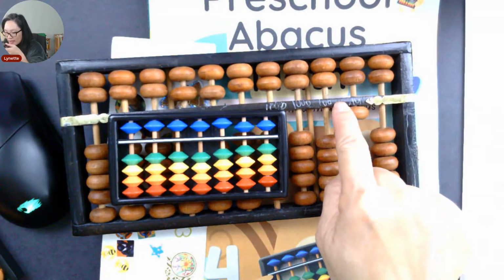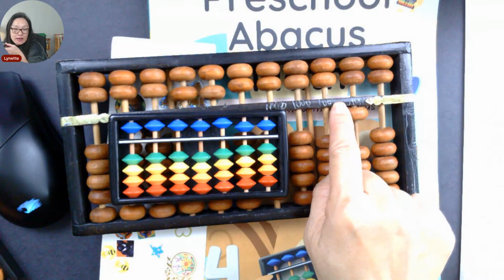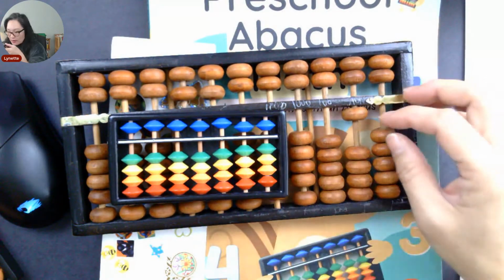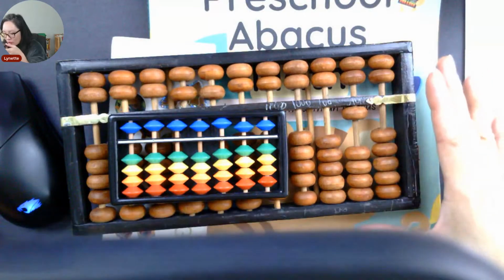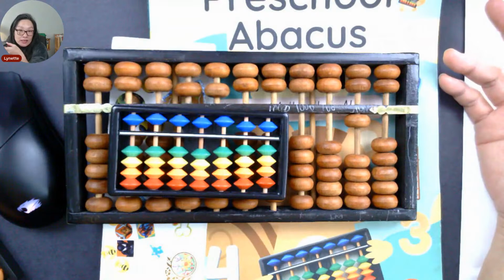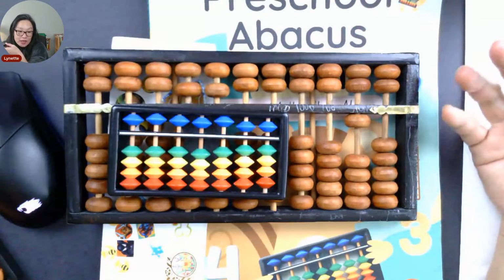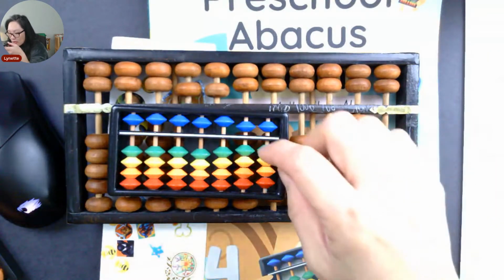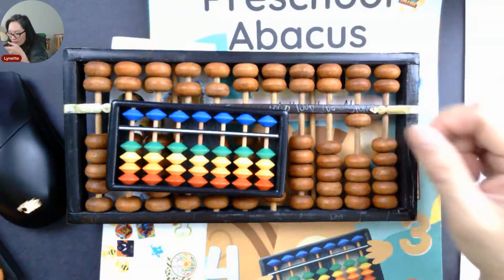How do I know? Because I imagine that my decimal place is over here. That's the difference. This one's an older Chinese abacus. There might be some newer ones. I'm not sure. Okay, so that's the difference between the abacuses.